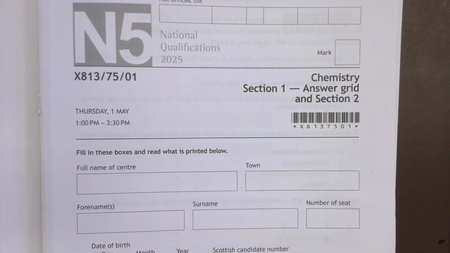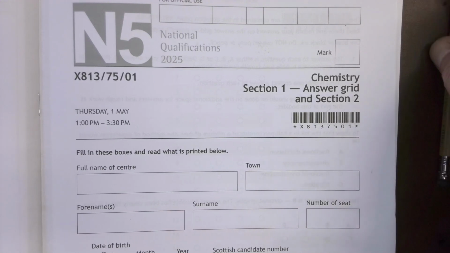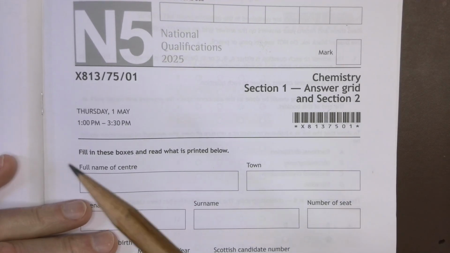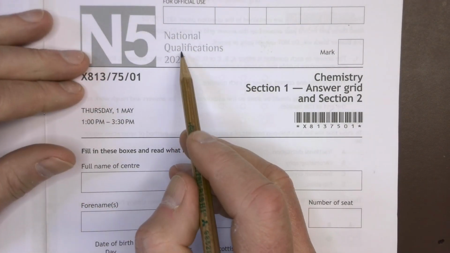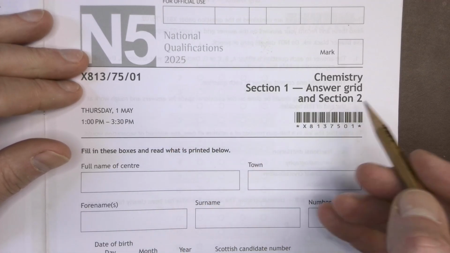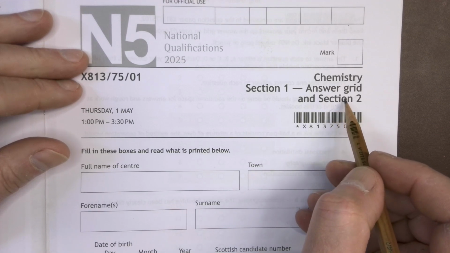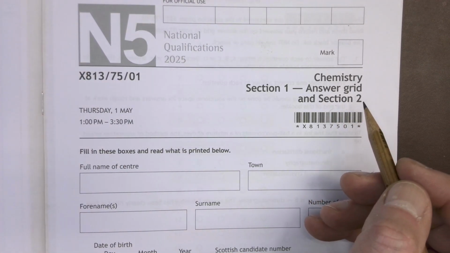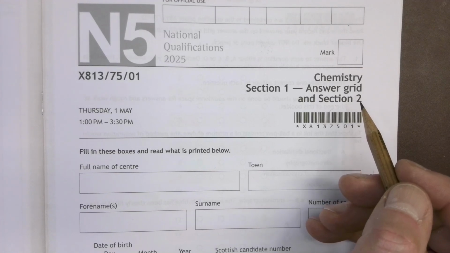Hi, welcome to this video on National 5 Chemistry for Scotland. In this video we're going to go through a question in the SQA exam paper from this year, 2025, and we're going to look at section 2, question 12, the last question in the paper.